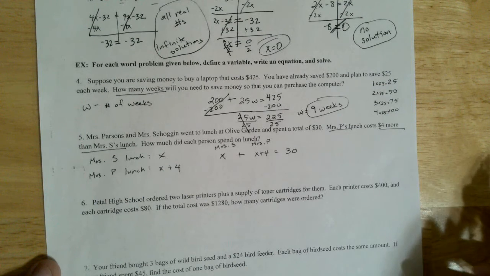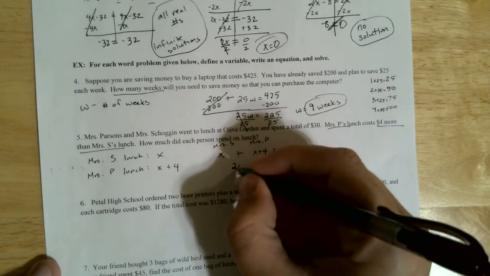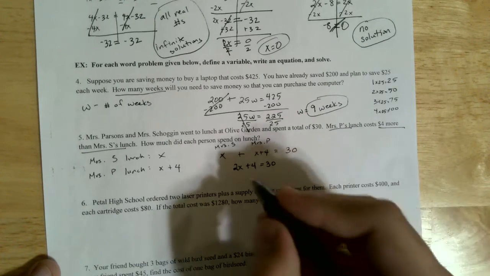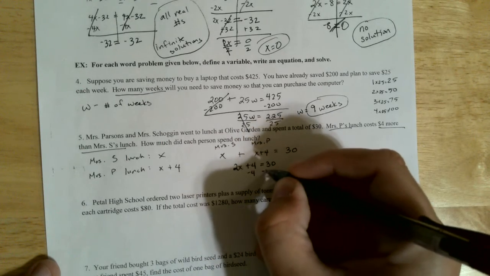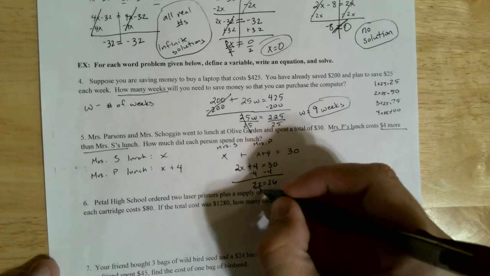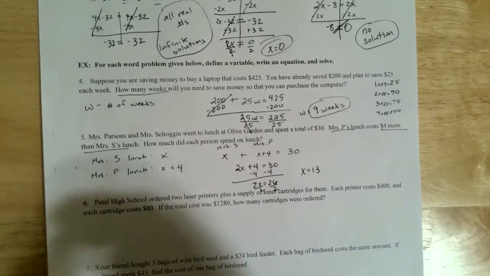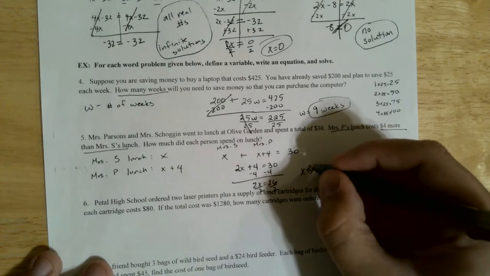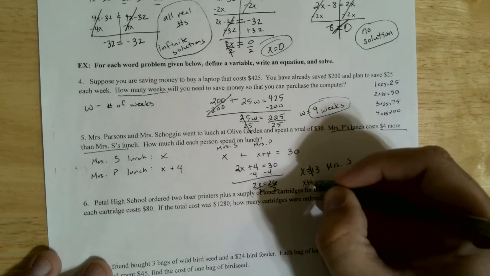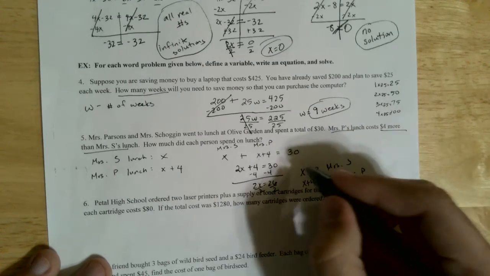So from here, I need to figure out how much each person spent. So I'm going to take my like terms and combine them. X plus X will give me 2X plus 4 equals 30. Then let's get the 2X alone by subtracting 4. I'll get 2X equals 26. Get the X alone by dividing by 2. So I'll get X equals 13. So keep in mind, 13 represented how much Mrs. S spent on lunch. And so X plus 4 would give me 17, which represented how much Mrs. P spent on lunch.